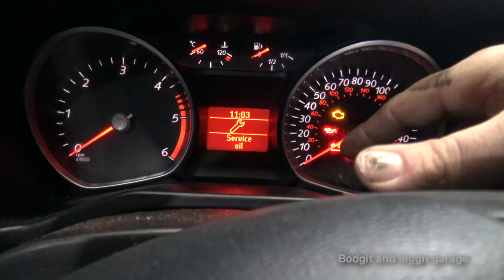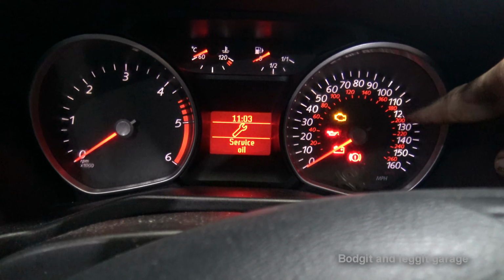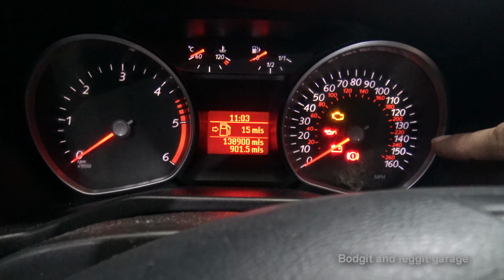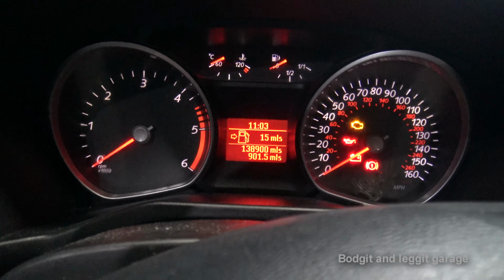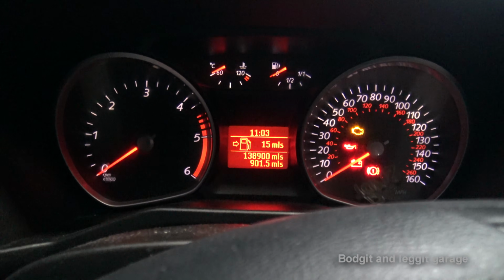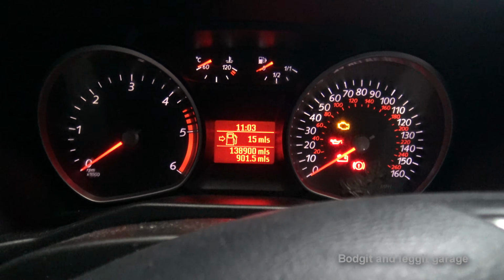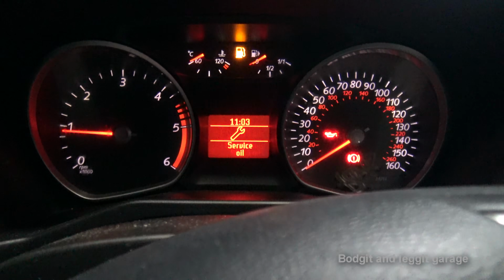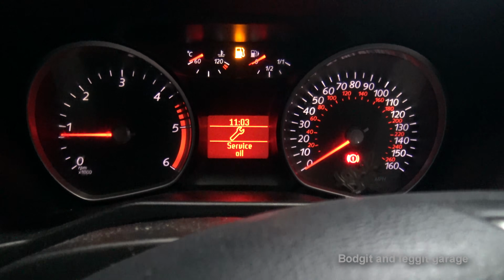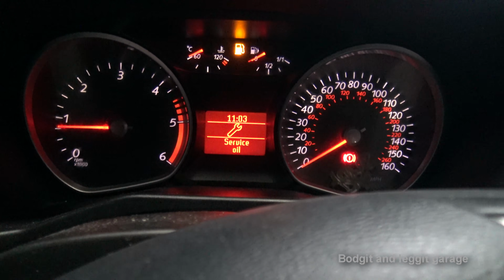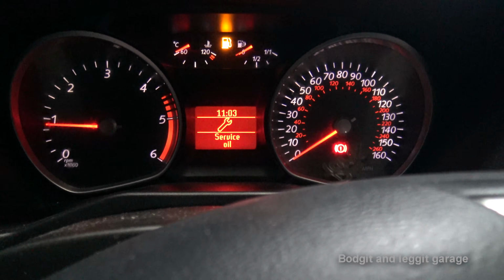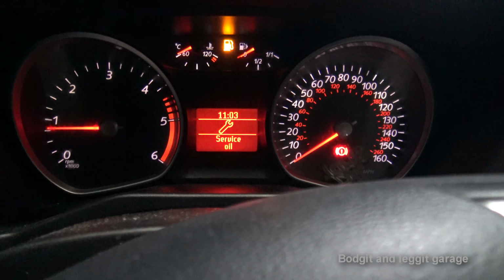Now the problem we had before is, I don't know if I got it on camera, but the ABS light and the traction control light wouldn't go off. The airbag light did go off, but as soon as you started it, after 3 or 4 seconds it came back on. So let's start it now. Apart from the service light, we're all good. No more lights, no nothing.